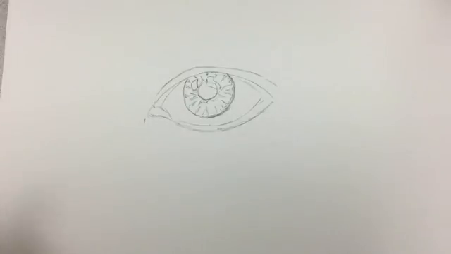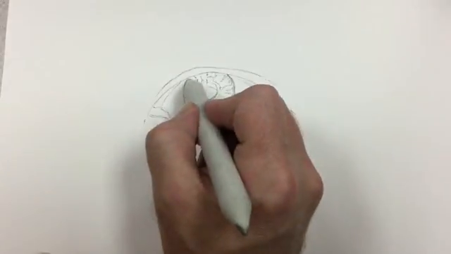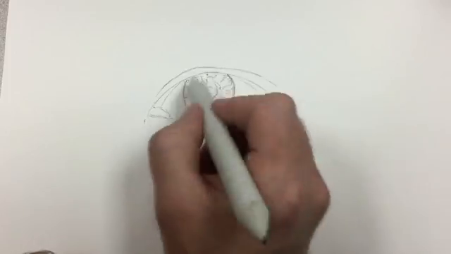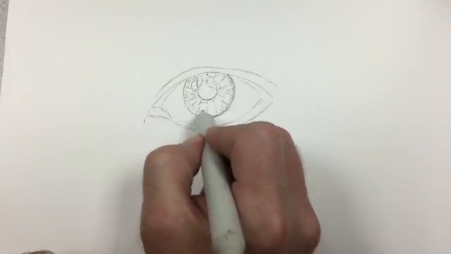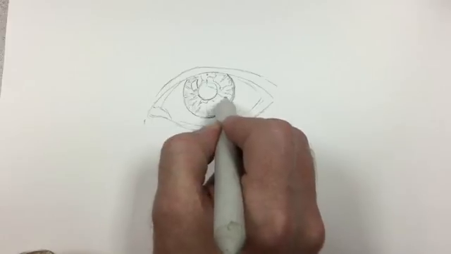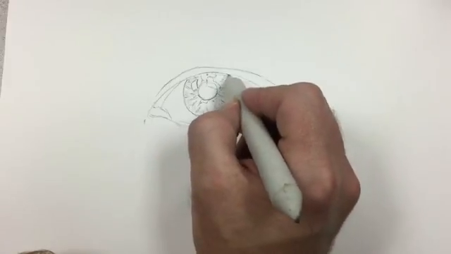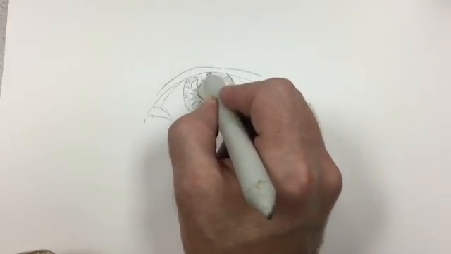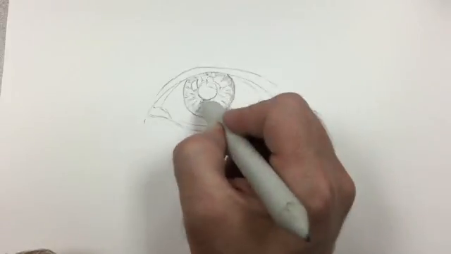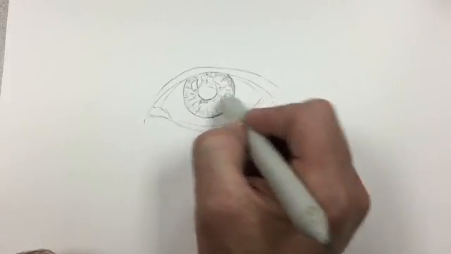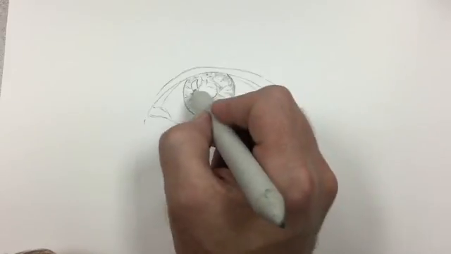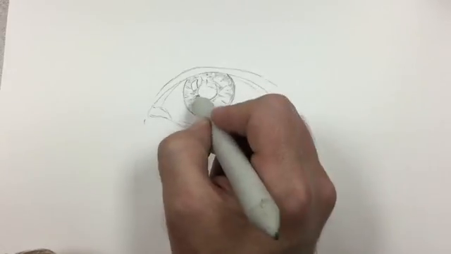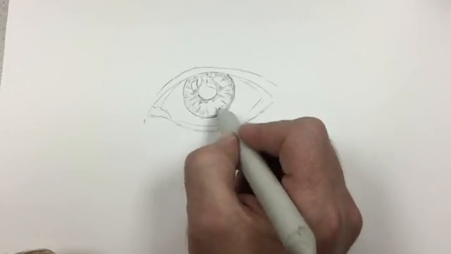Now I'm going to get my blending tool. I'm going to come in and blend a little bit. I want to create a little bit darker value in here without going too crazy at first. And remember, when you're creating something and you're using pencil or value, the biggest thing is that you are going to create layers of value.